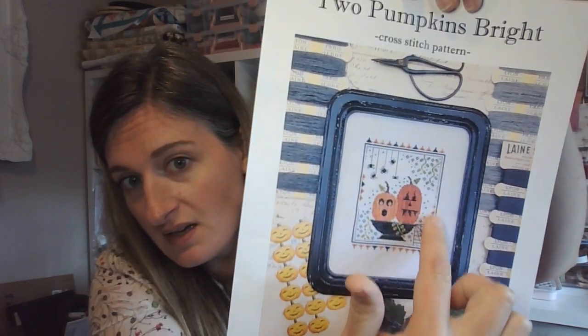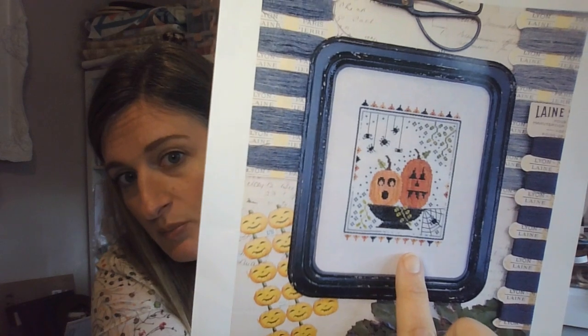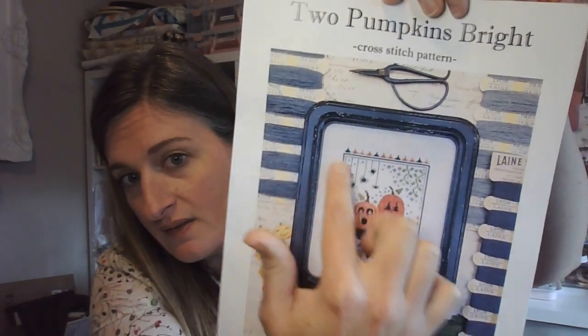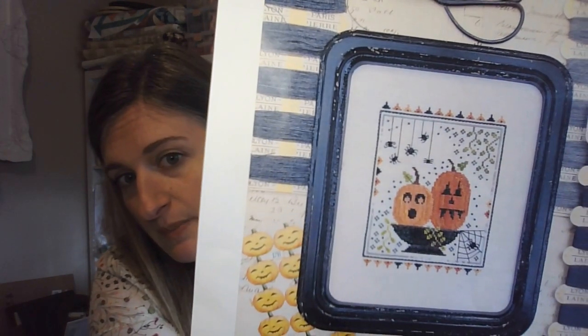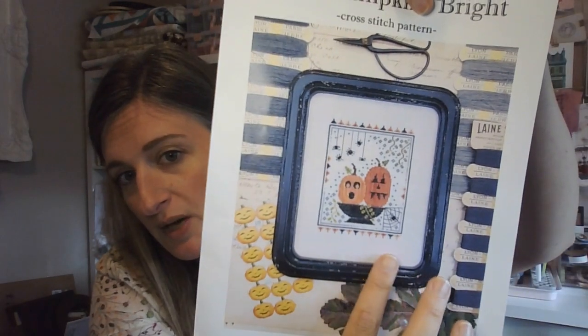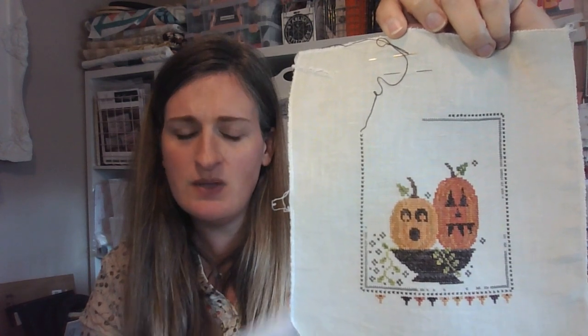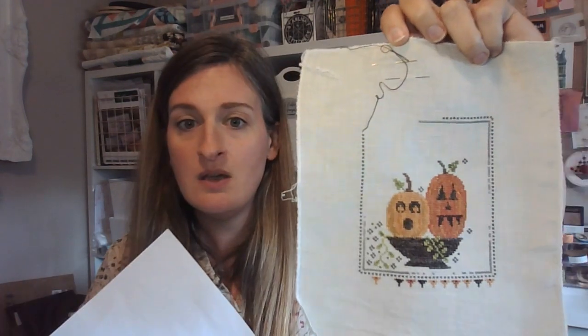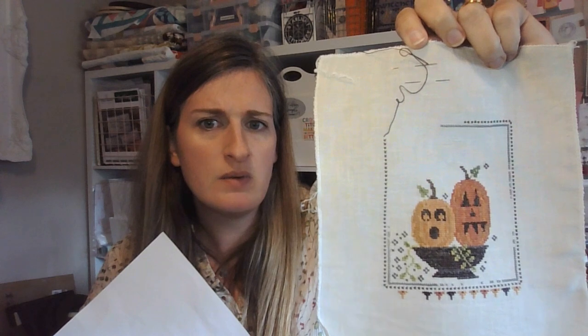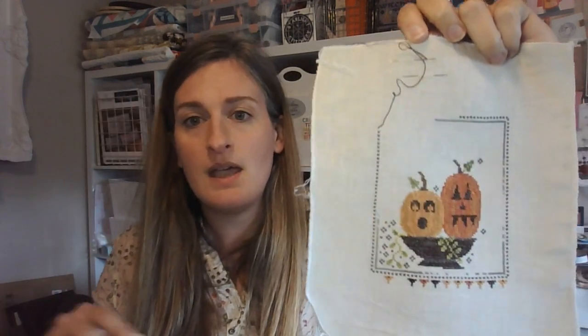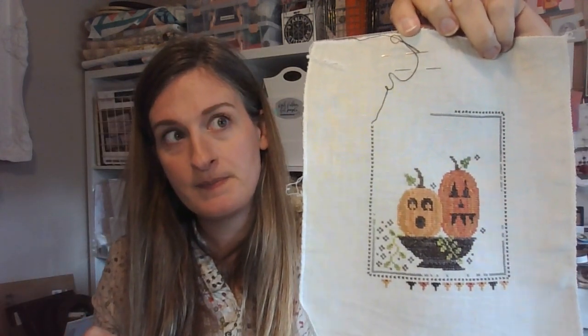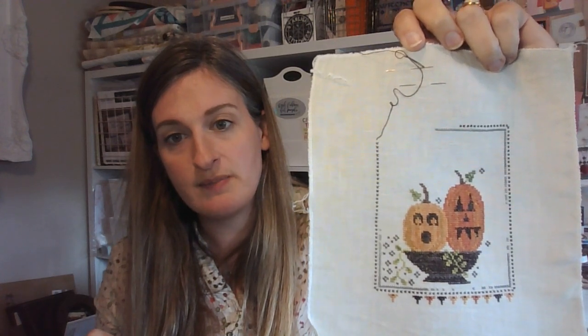Not a ton of stitches there, but there's a lot of counting to do. And then a lot of back stitch for those little spiders, which are super cute. And then the spider web in the bottom. So this is Two Pumpkins Bright, Hello from Liz Mathews. It's stitched with, I believe, all the called for colors, mostly Classic Colorworks and DMC. And this is Winter Woolens by Seraphim Fabric.